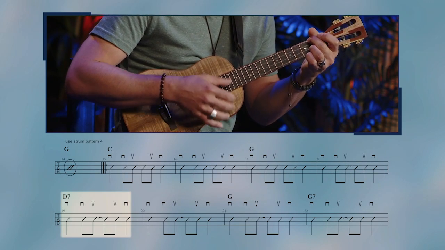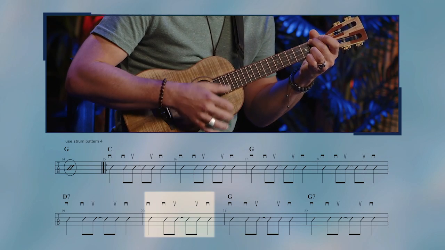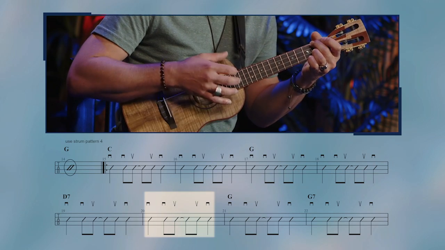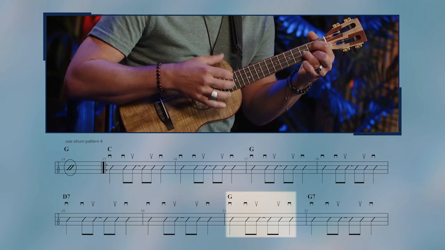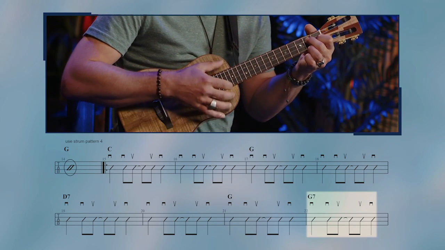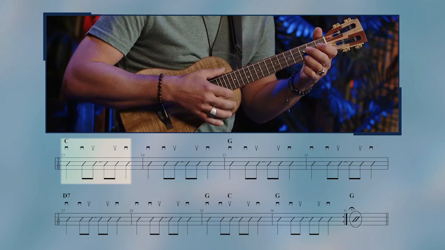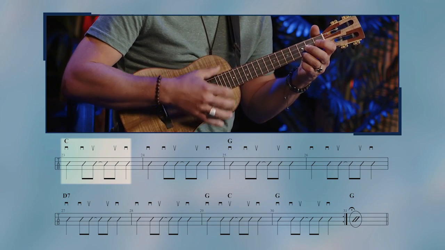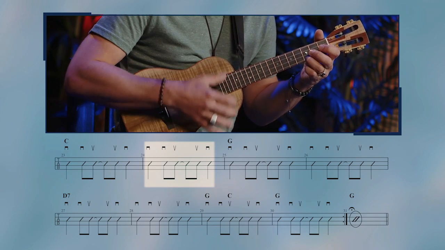D7. And G. G7. Next line, C chord. Back to G.